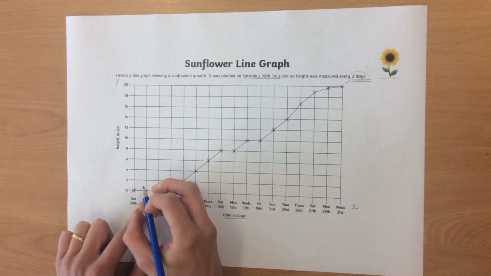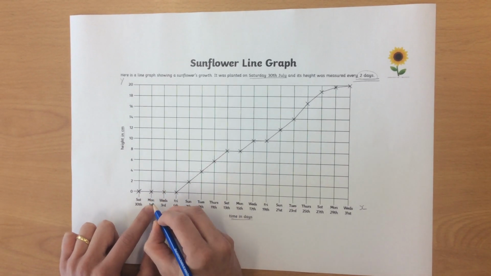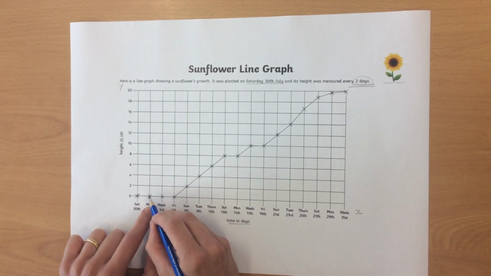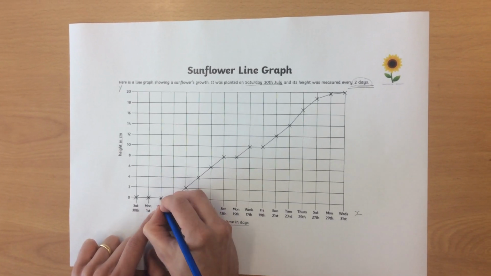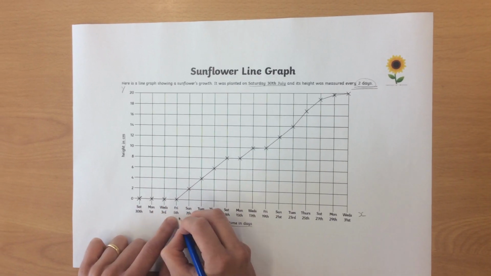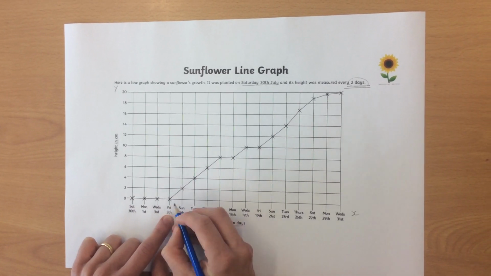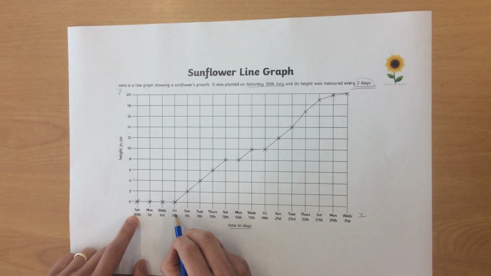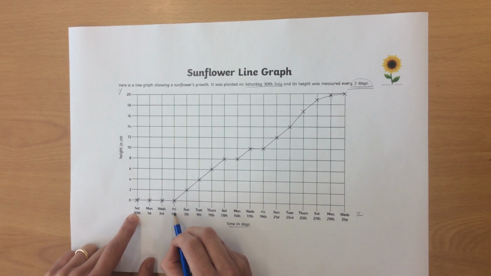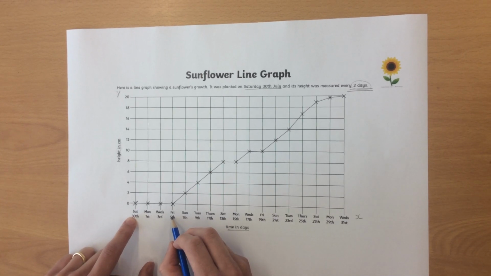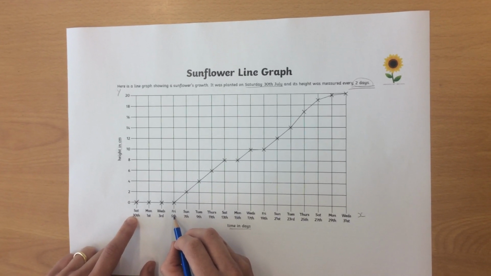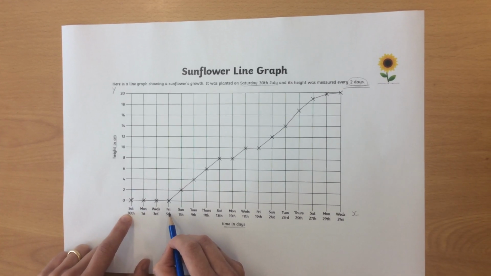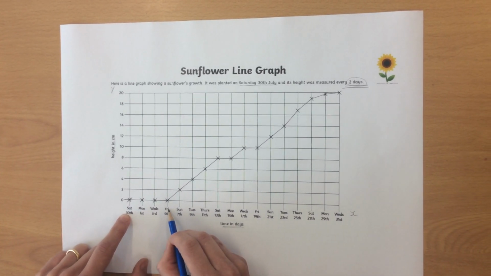Now then, on Monday, it's the same thing. The sunflower is still 0 centimetres high. Let's have a look 2 days later, Wednesday. It is still 0 centimetres, and even on Friday, it is still 0 centimetres. So between Saturday and Friday, the sunflower didn't grow at all. I wonder why. It was definitely planted. Why do you think it didn't grow at all for the first few days, from Saturday to Friday?